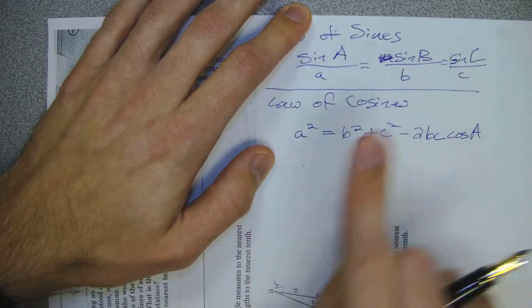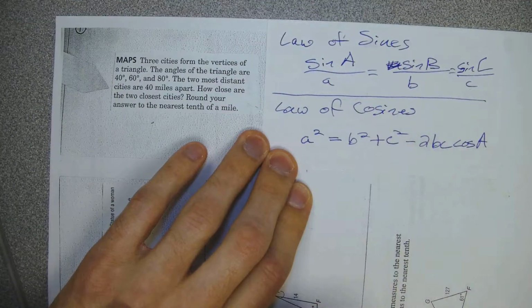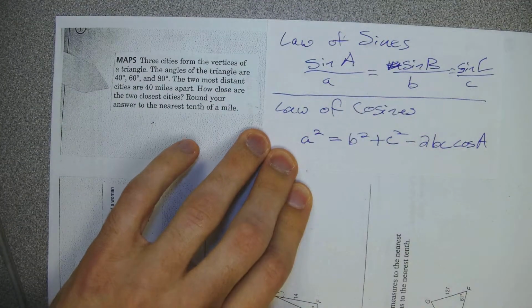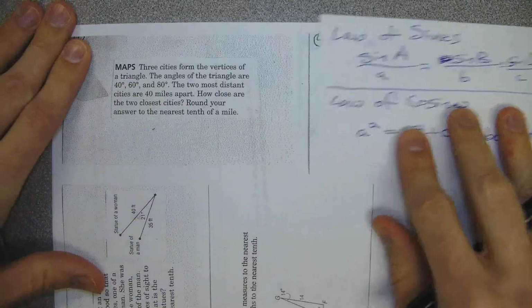So again, we're going to use this card throughout the video just to help us see, hey, what are the different laws, whether it be law of sine, law of cosine, etc. So let's get started. Our first one here.